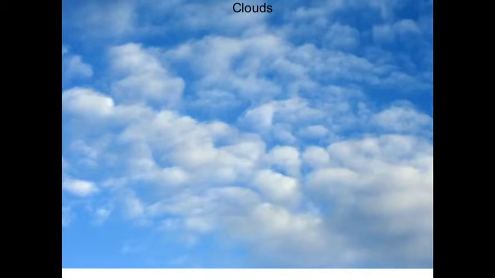Where do cirrus clouds form and how can their appearance help with weather prediction? Cirrus clouds are formed at very high altitude. Usually this will mean that a storm is approaching.